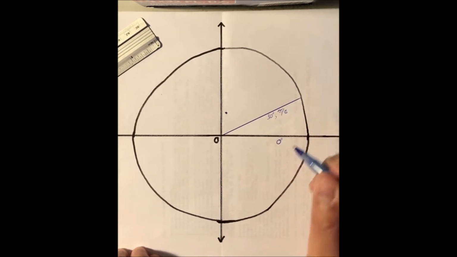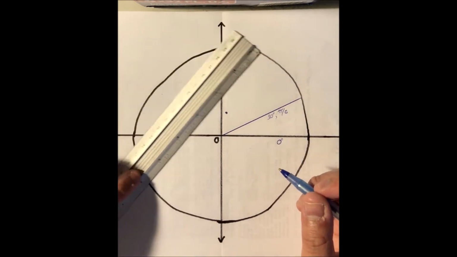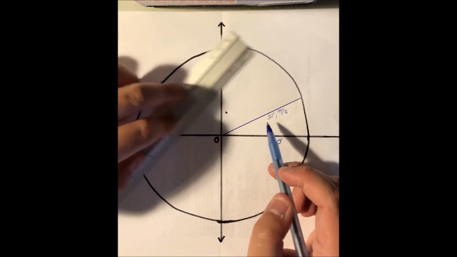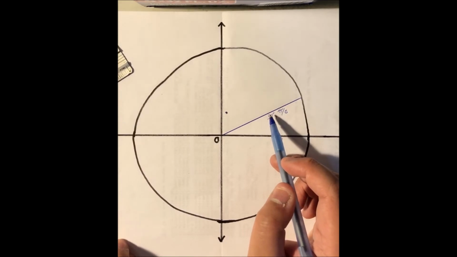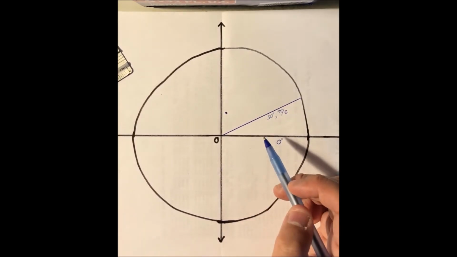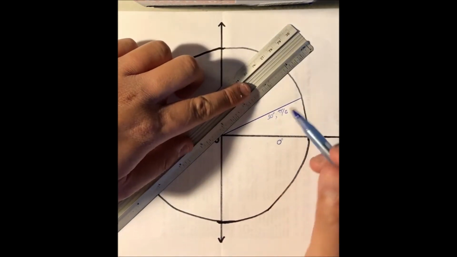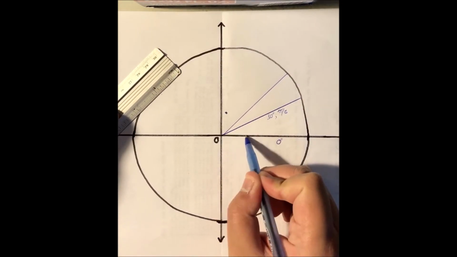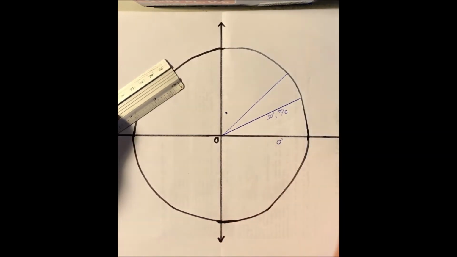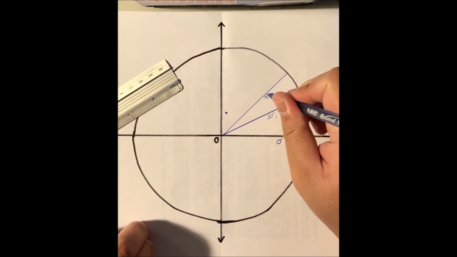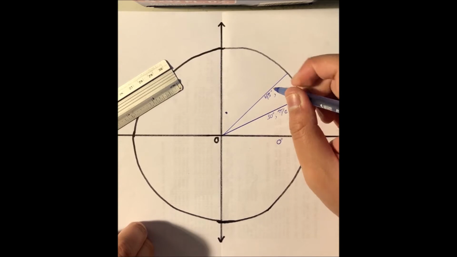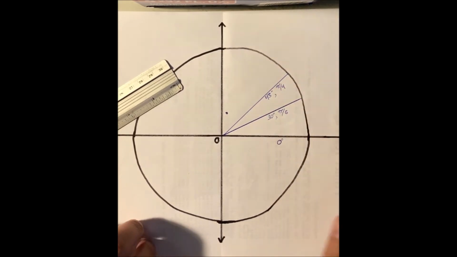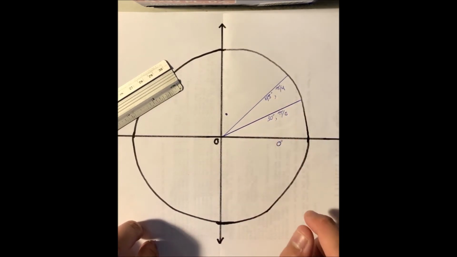So this is something that you want to keep in mind first, at least for the first quadrant and the second quadrant. And then from 30 degrees, we are going to go up by 15 degrees more. So we are going to get 45 degrees. So this angle from here to here, that's 45 degrees. And the equivalent radian form of 45 degrees is pi over 4. So hopefully you guys can see that.